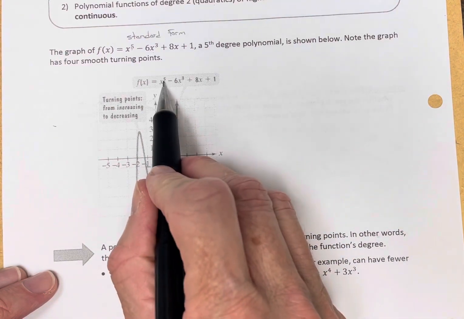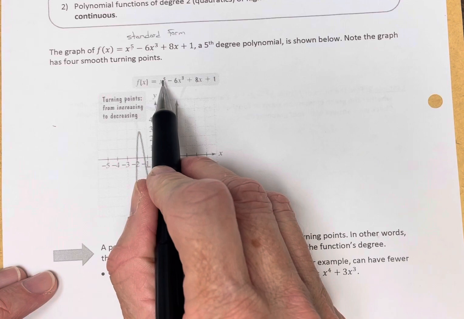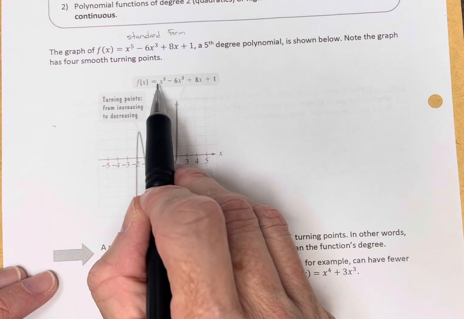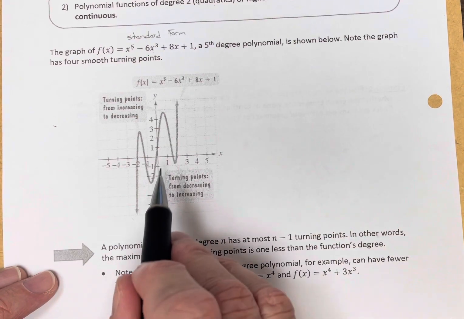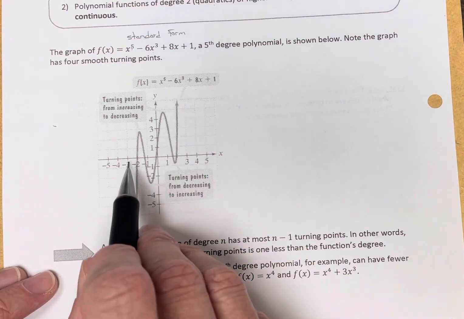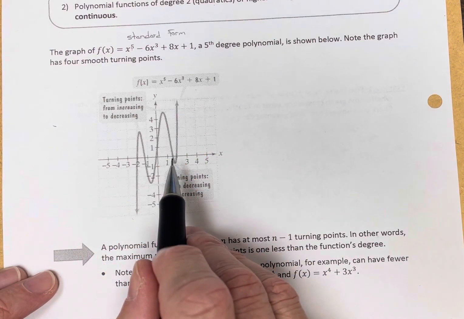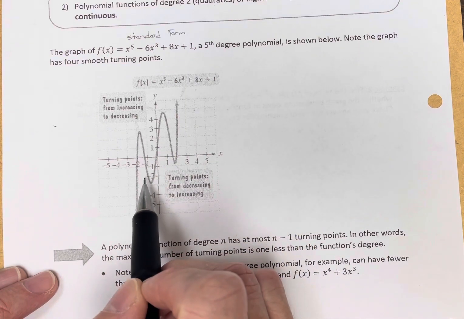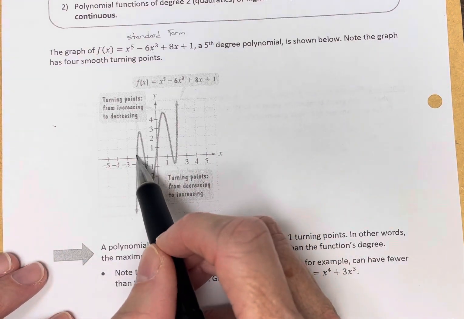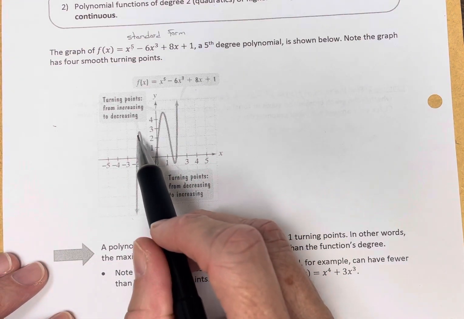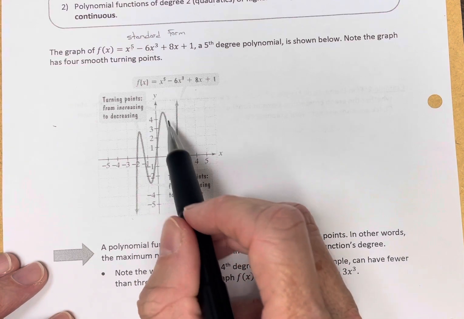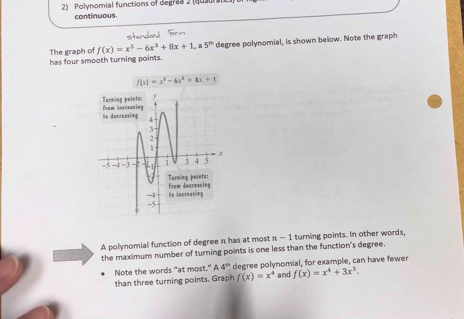And for this graph, we know the end behavior: it's an odd degree leading term, so it's going to have opposite ends. It's a positive 1 coefficient, so as I go to the left, it decreases, and as I go to the right, it increases. In the middle, I have 1, 2, 3, 4 turning points. I'm increasing and then decreasing at this turning point, and decreasing then increasing at this turning point, etc. So that's how that works.